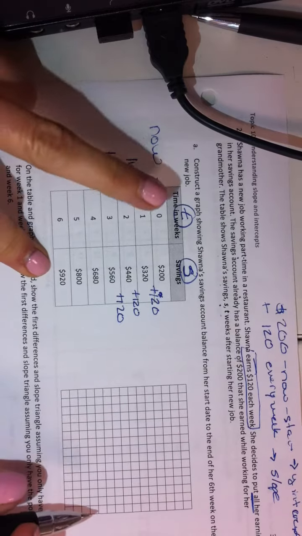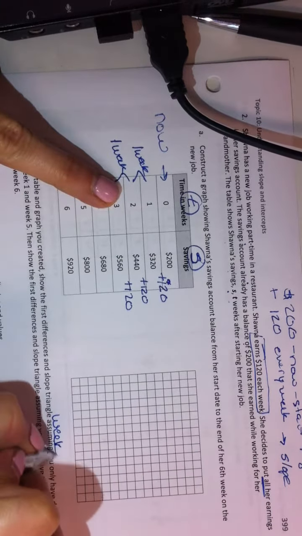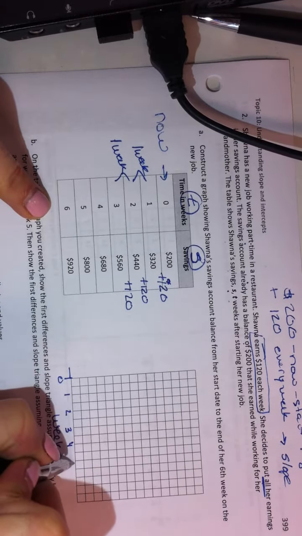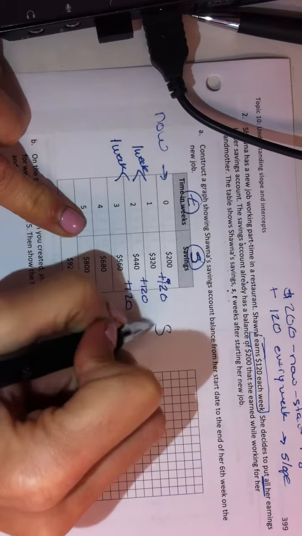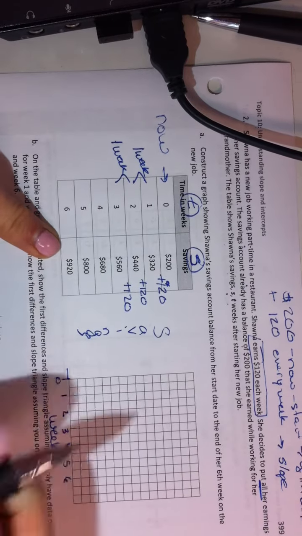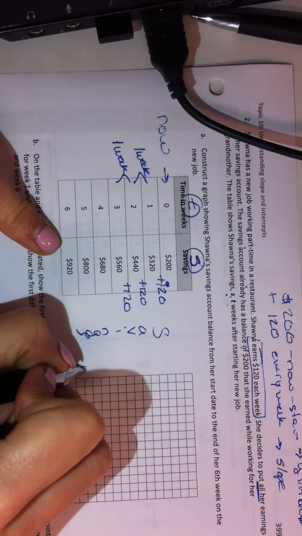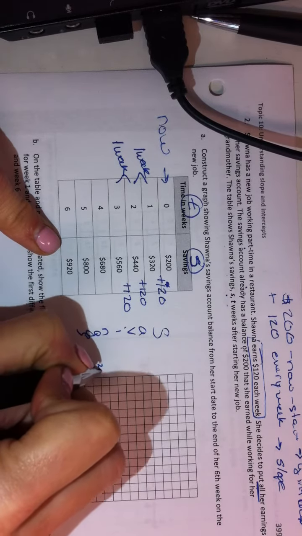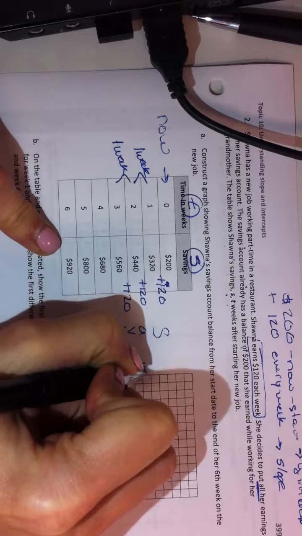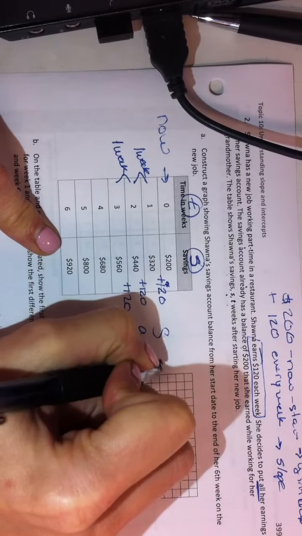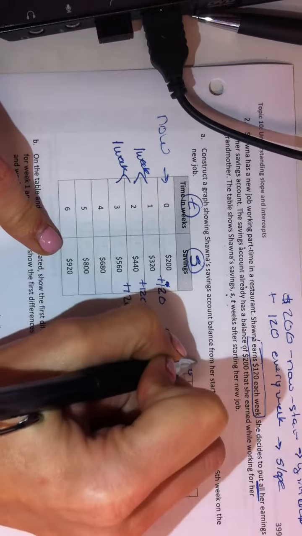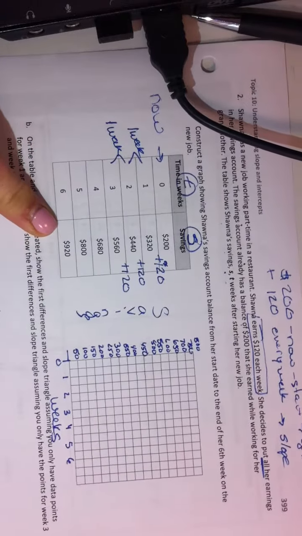So let's construct a graph. We've got X is T in time and weeks, so weeks. And we've got 6. So let's space them out. 1, 2, 3, 4, 5, 6. And then we've got savings here. This one starts at 200. We have to get all the way to 920, so let's use 50s. I think this will fit. Ooh, it's gonna be close. I might have to extend our graph a little bit. 600, 650, 700, uh-oh. 800, we'll pretend there. We'll zhuzh it, it's okay.